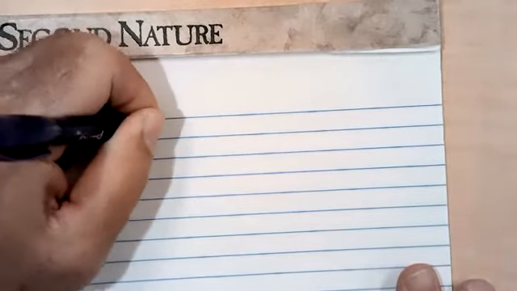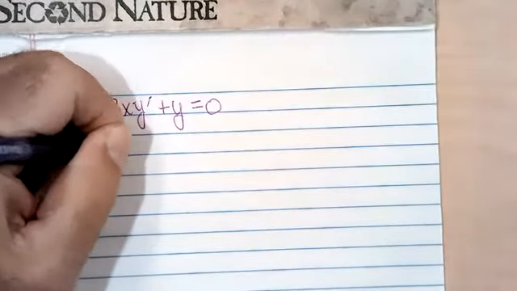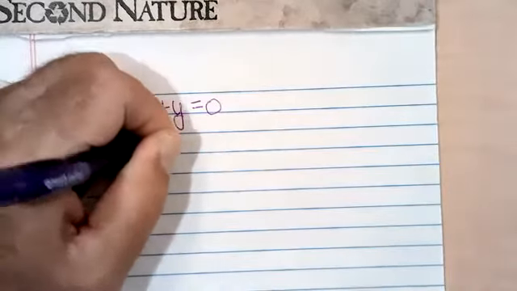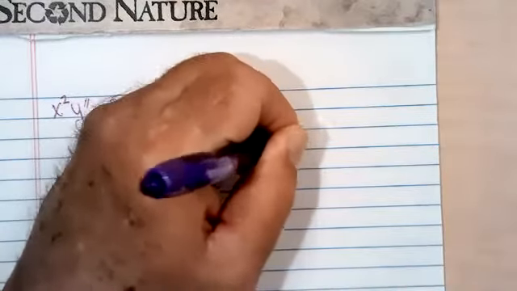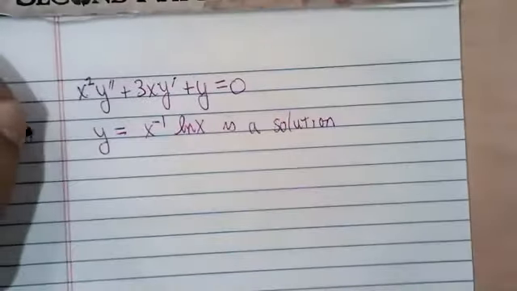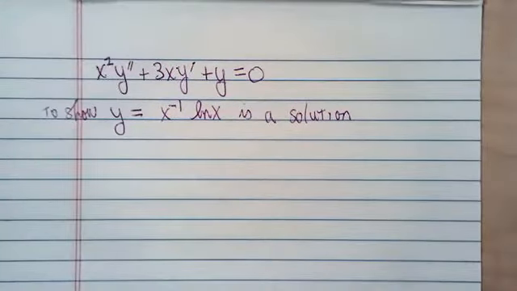What it would mean is not that Cauchy and Euler got it wrong, but something ran amok in the solutions. All right, so we're claiming y equals x to the minus 1 log x is a solution. And of course, we're trying to prove that. So this is to show that that thing is a solution.